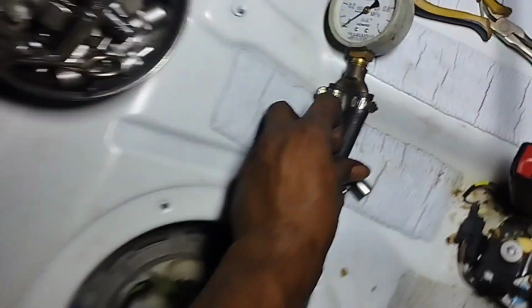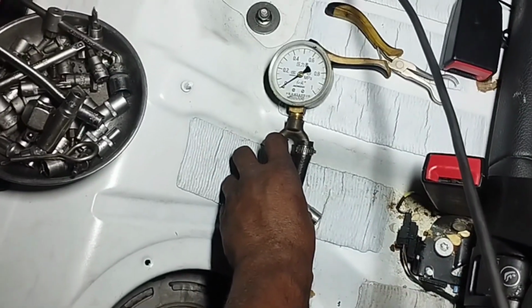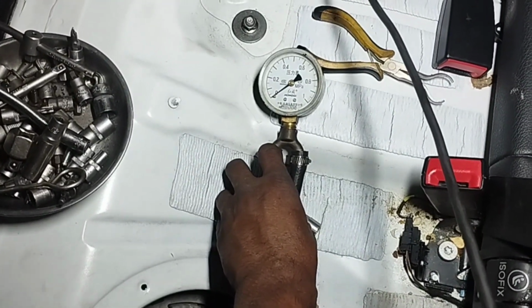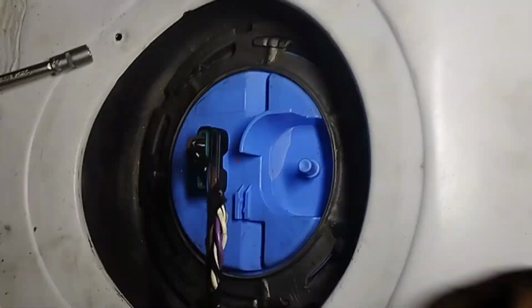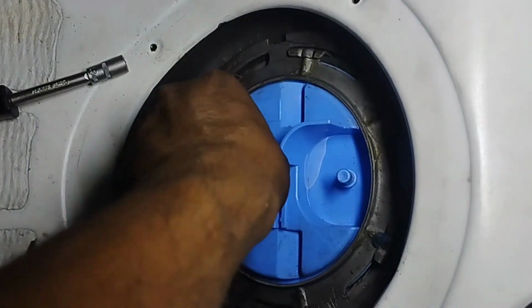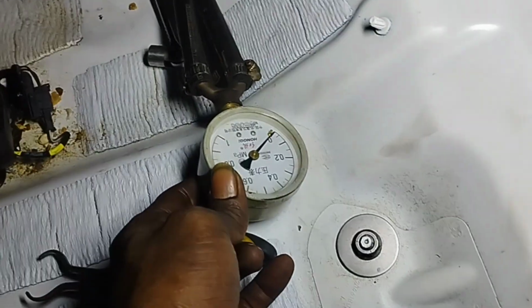When the push start button is clicked to start the engine, it cranks but cannot be started because there is no fuel pressure. The fuel pump is not working, so there is no fuel pressure and the car engine cannot be started due to fuel problem.